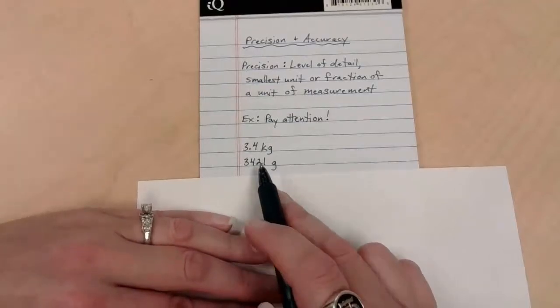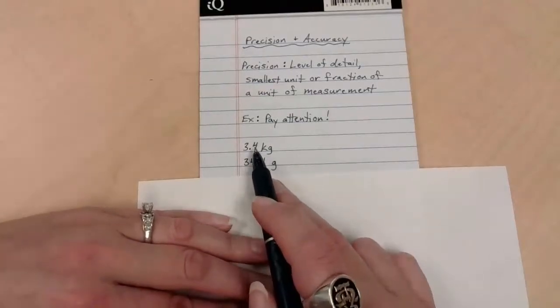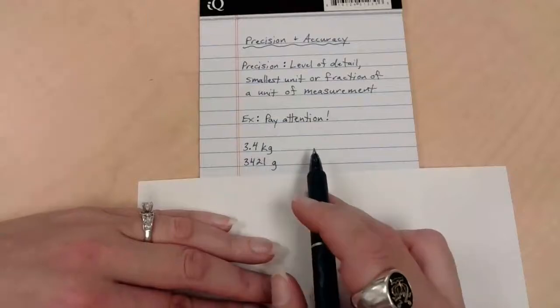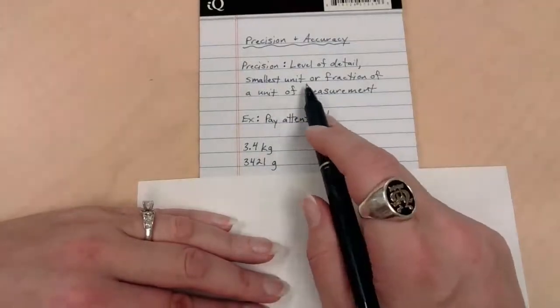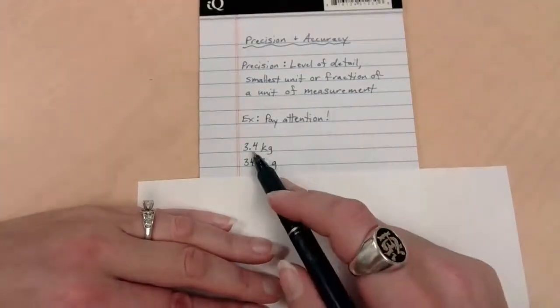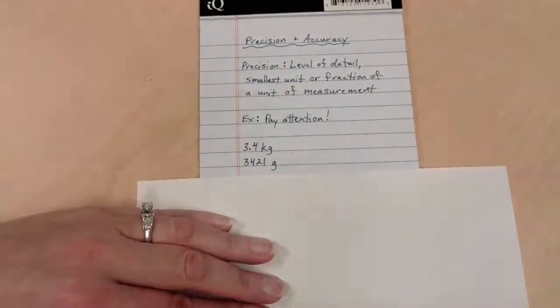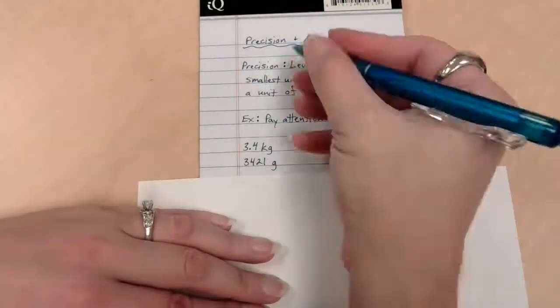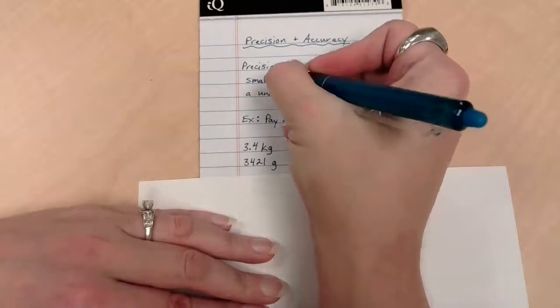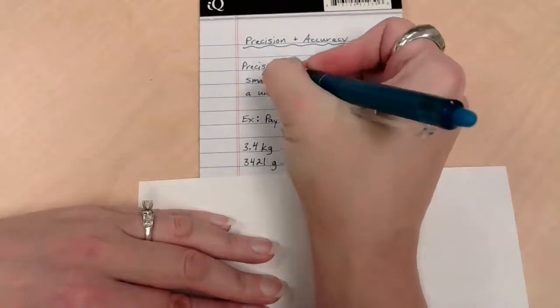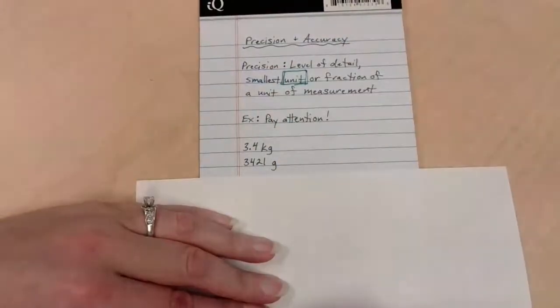Okay, you might look at this and go, well, this one's got more numbers, maybe this one's more precise. Or you might say, hey, this one's got a decimal point, maybe this one is more precise. Well, as far as smallest fraction, that little tiny decimal, that does have the smallest fraction, but this right here, the unit portion of things, this is the very, very first thing that you want to look at right here, all right? Always look at the units first.